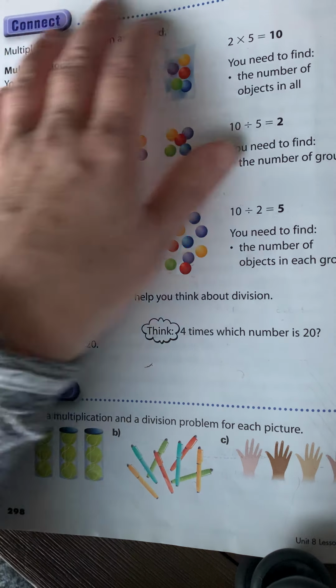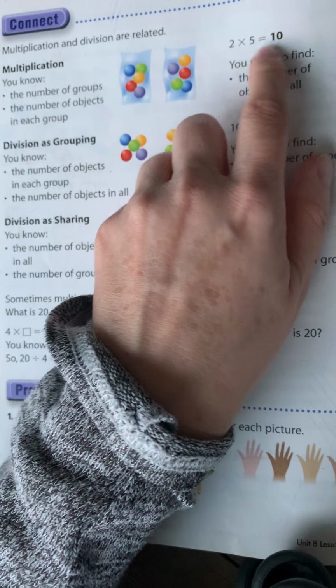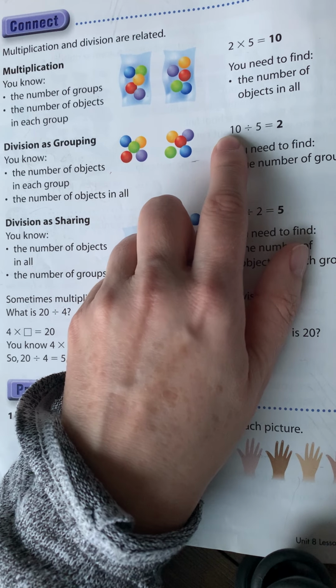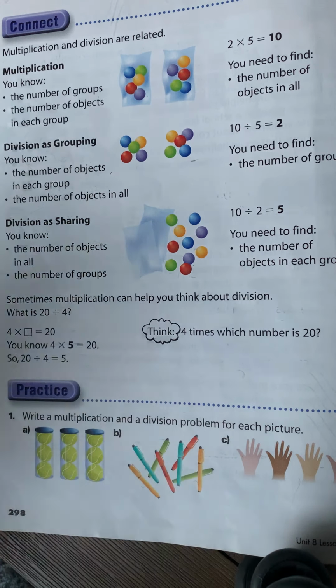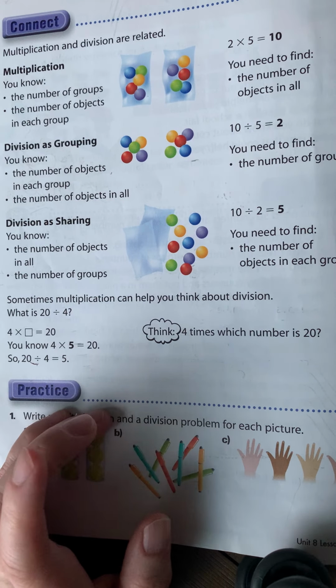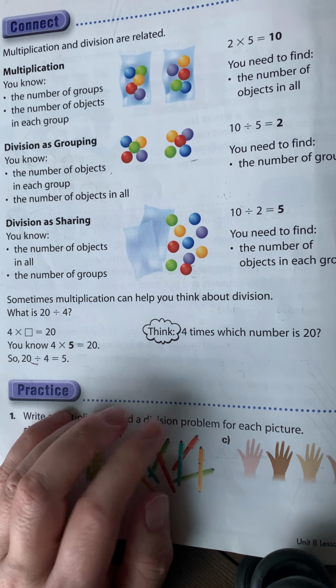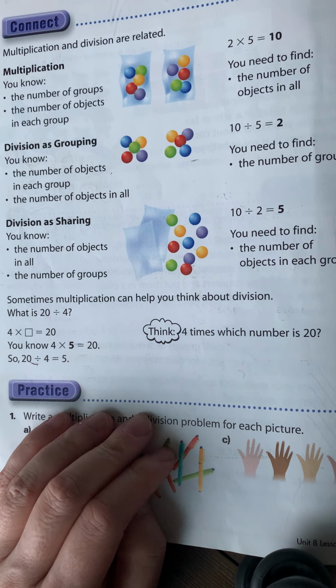All right, at the top of the page, they give you some information to talk about how multiplication, 2 times 5 equals 10, is related to division. 10 divided by 5 equals 2. So they just kind of go over that. So you have a picture of this in the pictures that I took that are just below the YouTube video. Actually, I think they're on top of the YouTube video.